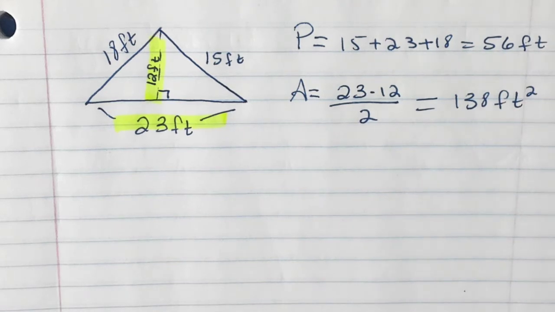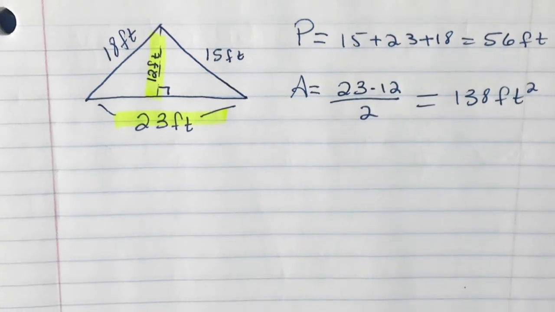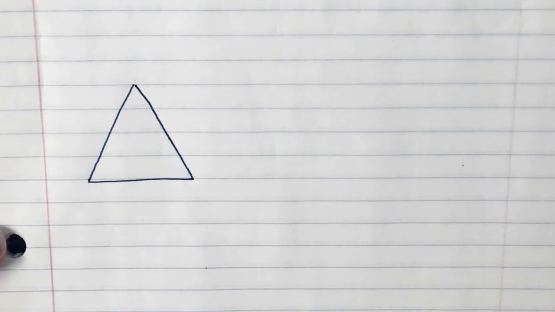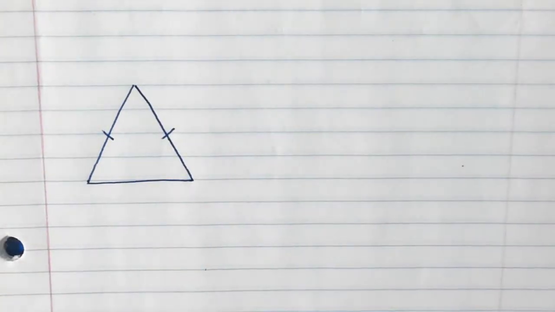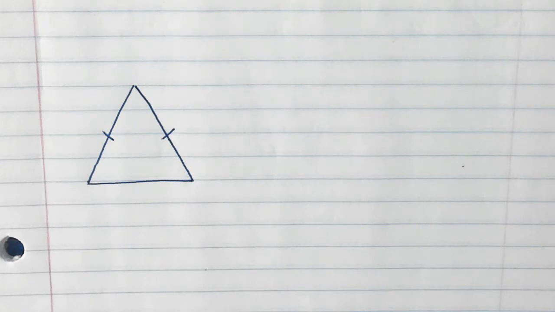So we're going to transition to a special type of triangle, and we're going to reason our way through how to find the area of this guy. We're going to draw this triangle in a very particular way. I want you to notice that I'm going to put a single tick mark or dash on the left and the right hand side. That means the left and the right hand side are the same length, they're congruent.